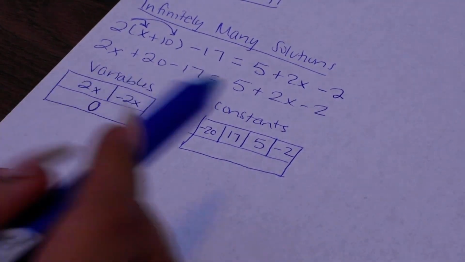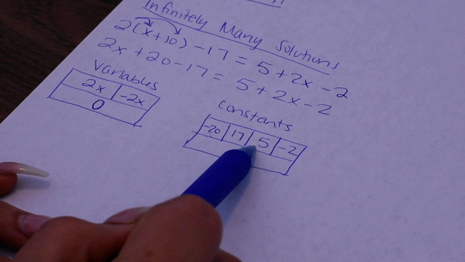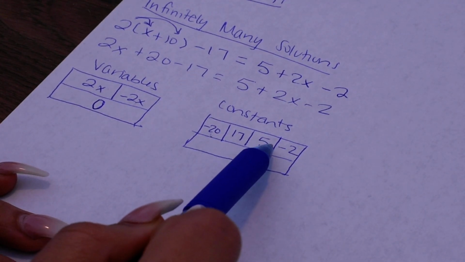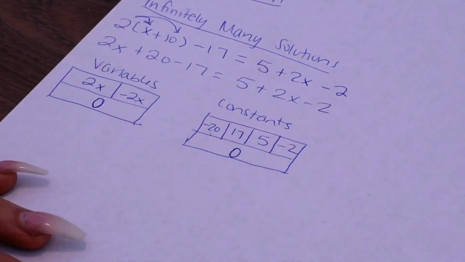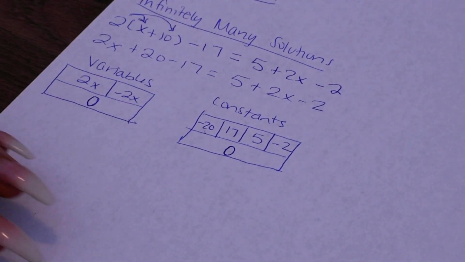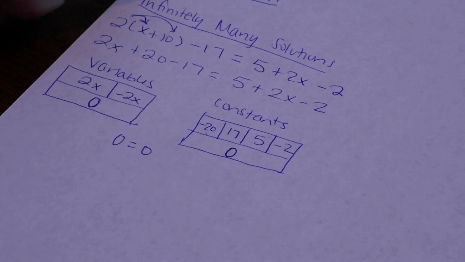Now let's look at this side. So negative 20 plus 17, I know is negative 3. Negative 3 plus 5 is a positive 2. And positive 2 plus negative 2 is 0. Adding all these numbers, I get 0. When I get 0 equal to 0 using the box method, that means I have infinitely many solutions.